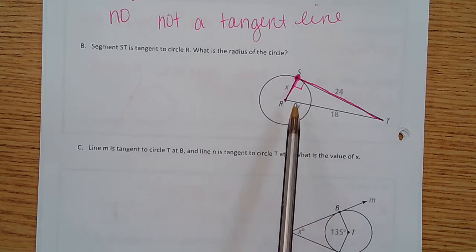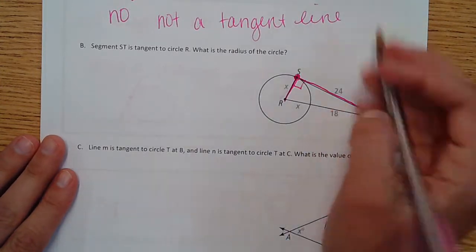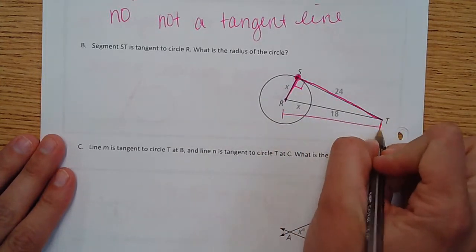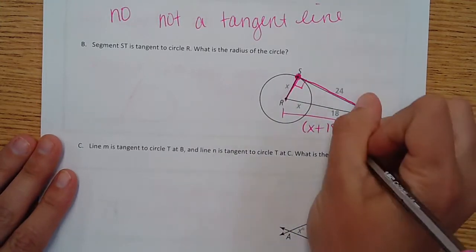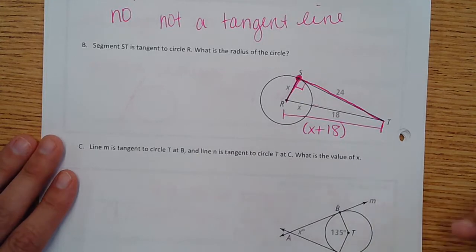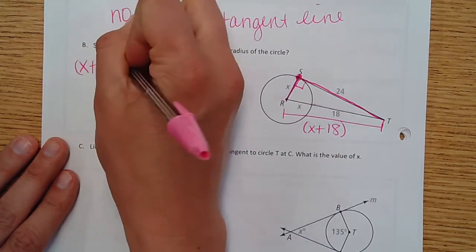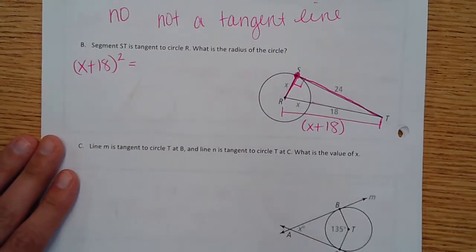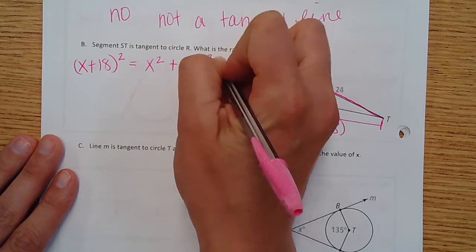So if we're solving for x, the radius or the hypotenuse over here is a total of x plus 18, because from here to here is 18, from here to here is x. So we're going to plug it in. x plus 18 squared is equal to x squared plus 24 squared.